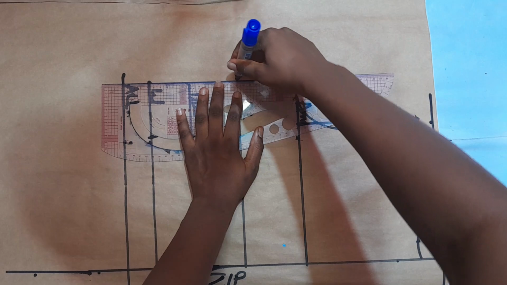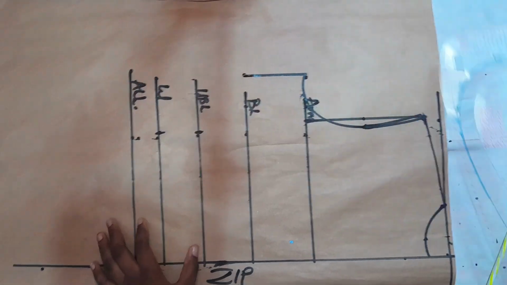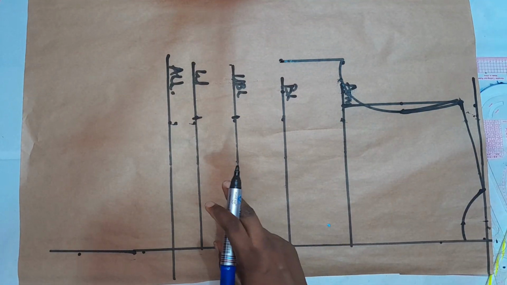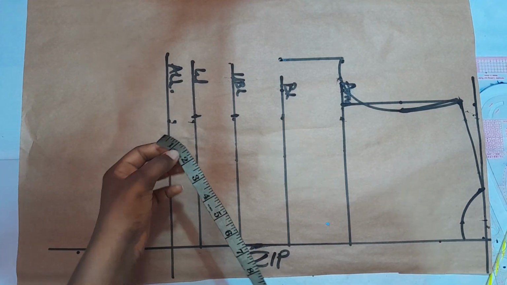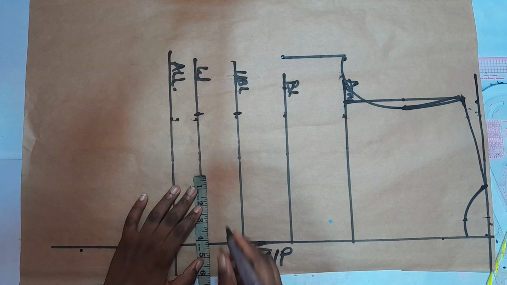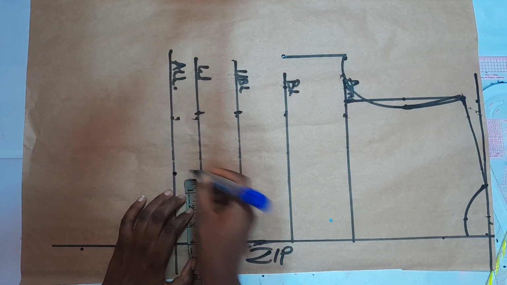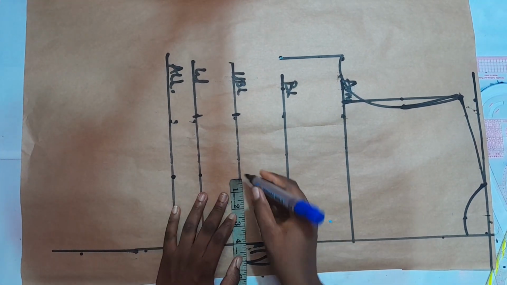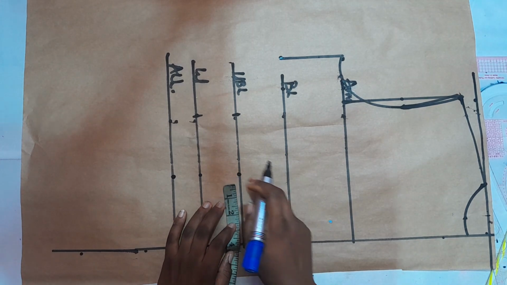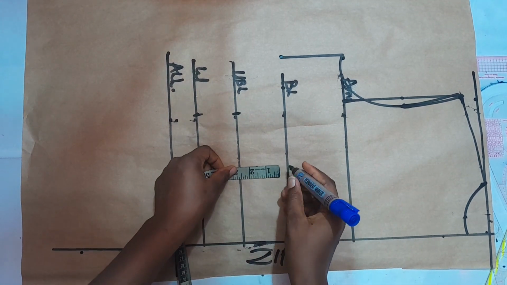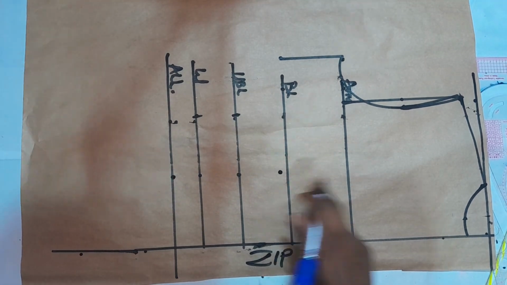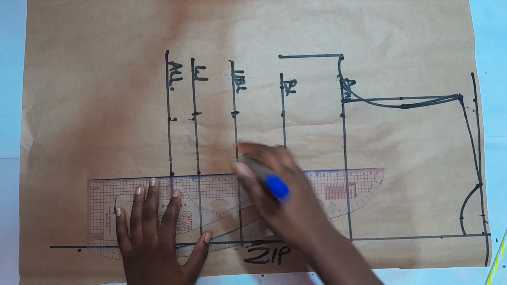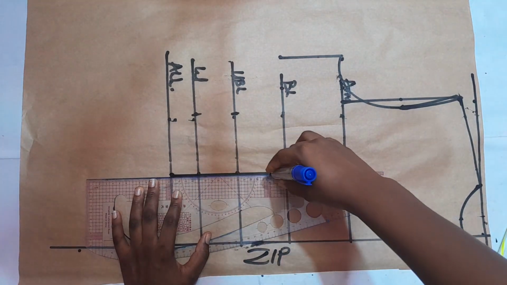I'll connect to my bust line, and then what I want to do here now is to create the second dart. So the second type of dart is just normal. Okay, so I'm going now by 4 inches on this waistline, and then I'm going up by 4 inches on this under bust line. So from this under bust line, I'll come up by 2.5 inches. Okay, so I'm still going to mark that point at 4 inches. I'll go ahead and connect this upward like this.